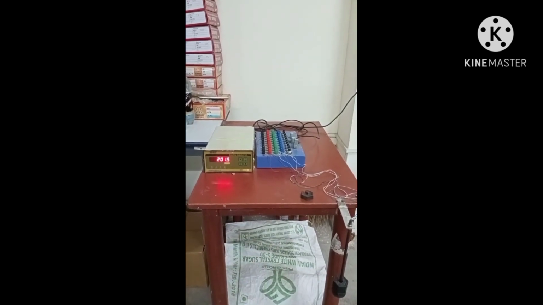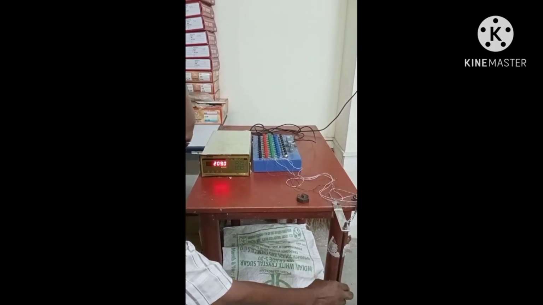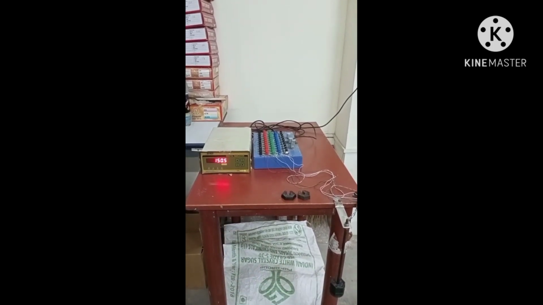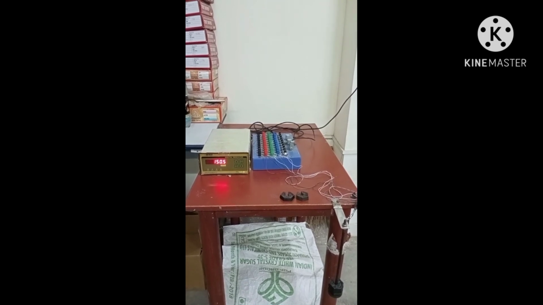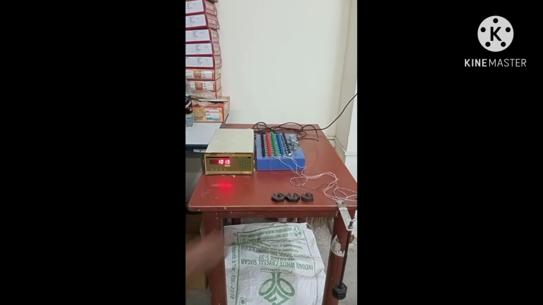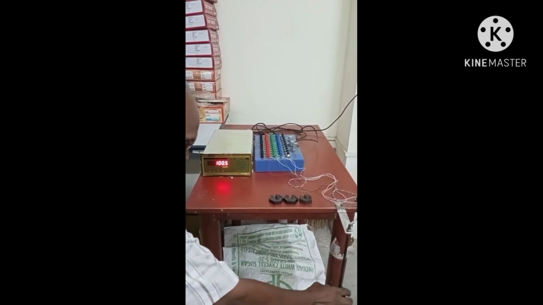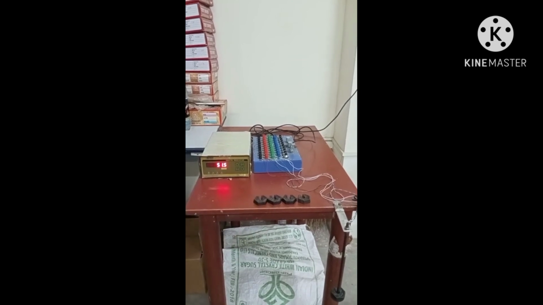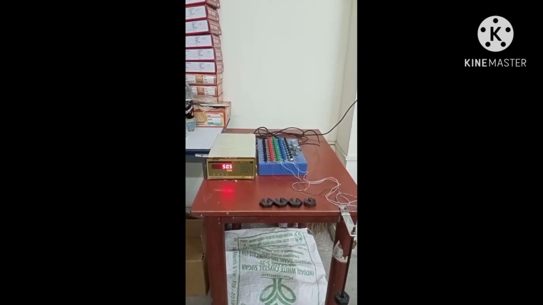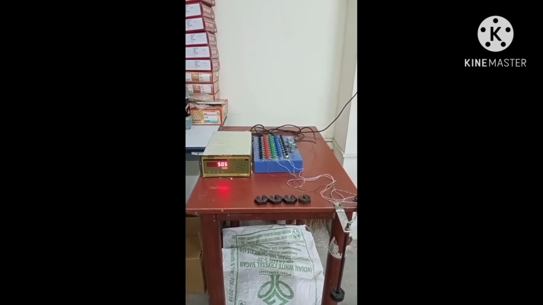For 400 grams, it is 201.5 into 10 power minus 6. For 300 grams, 150.5 into 10 power minus 6. For 200 grams, it is 100.5 into 10 power minus 6. And finally for 100 grams, it is 50.5 into 10 power minus 6.